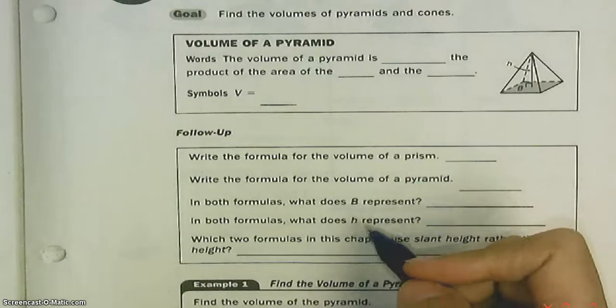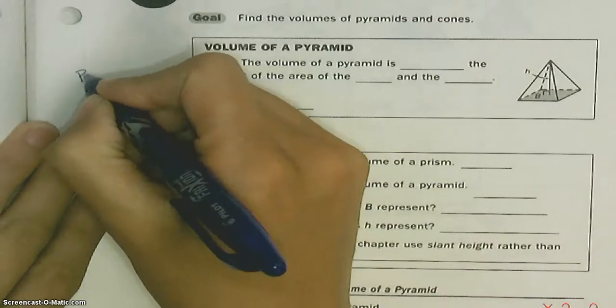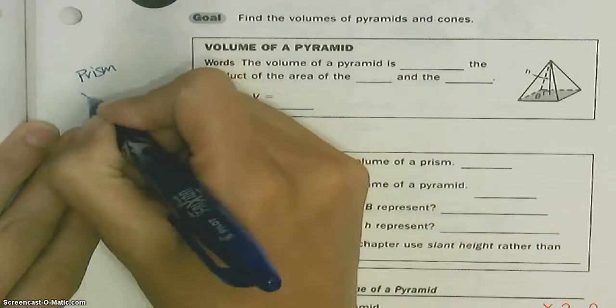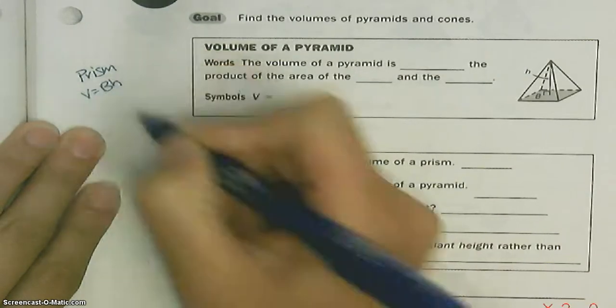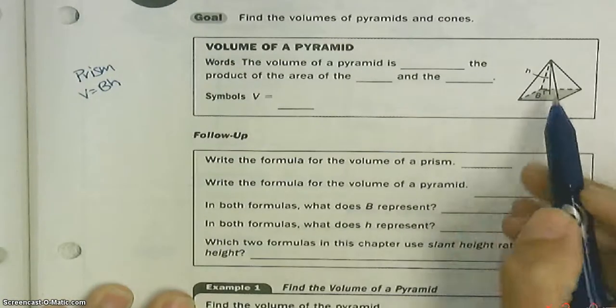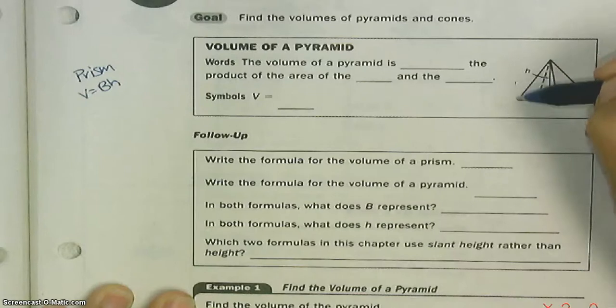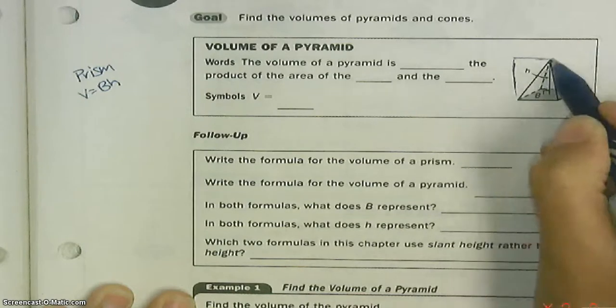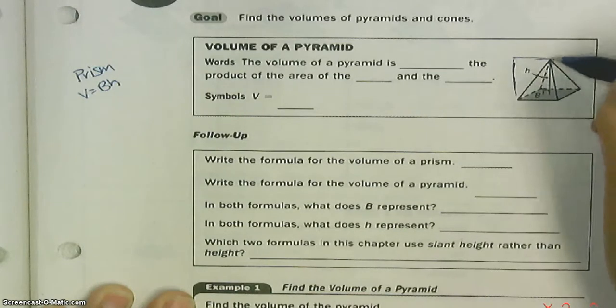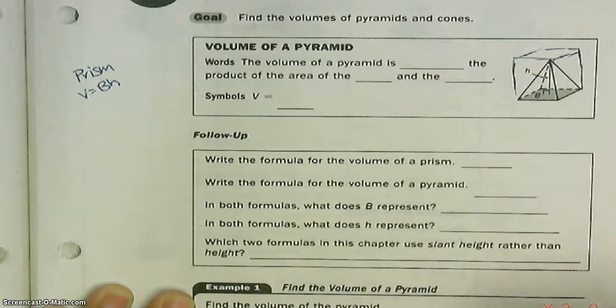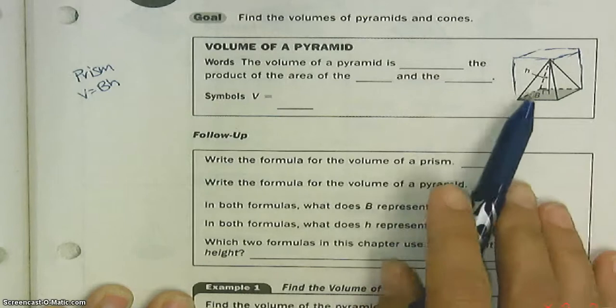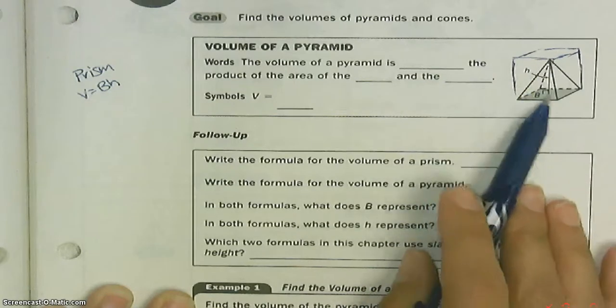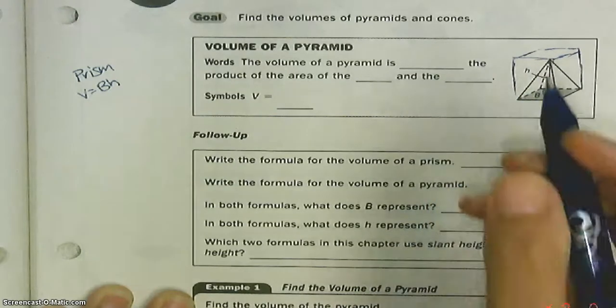In the last lesson, we found the volume of a prism. And if you remember, for a prism, the volume is area of the base times the height. So if we look at this, if we were to make this a prism, notice it's not as big as a prism. A prism takes up more volume. Well, how much more volume? A prism is 3 times bigger. So if we want the smaller volume, we have to divide by 3.